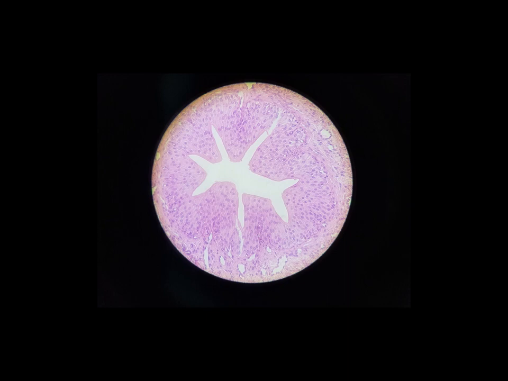If this were to be stretched, this white area here is a hollow part of the structure we're looking at. This is actually something called the ureter. This is what transports urine from your kidneys down to your urinary bladder. As urine passes through, this tube stretches and this white area right here expands.